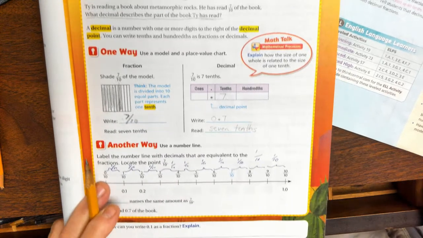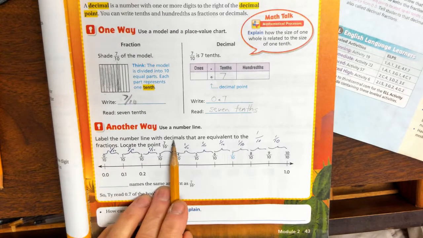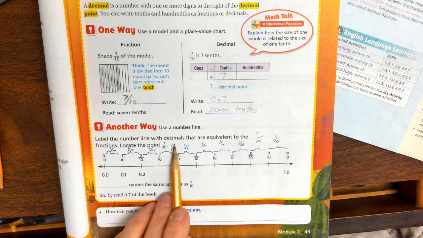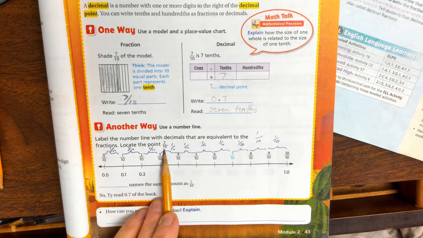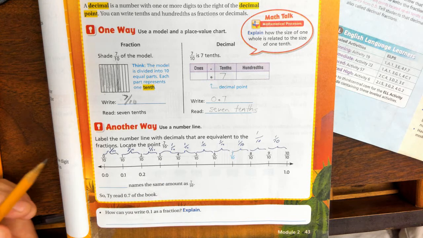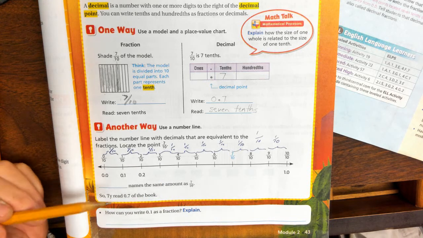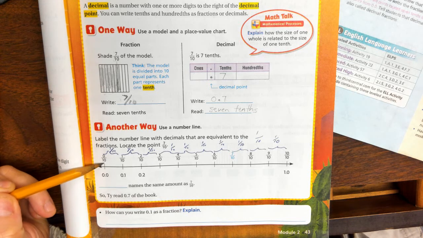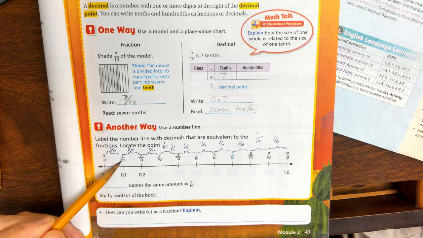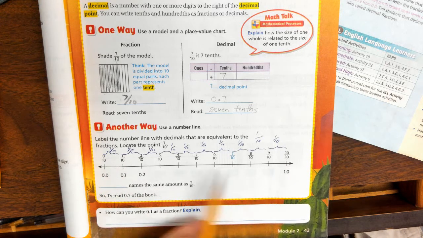Now another way they're saying is to use a number line. It says label the number line with decimals that are equivalent to the fractions. Locate the point 7/10. When we see a number line, let's check out the numbers that it has on it before we start making a decision about it. So we have 0/10, we have 1/10, 2/10, all the way to 10/10.